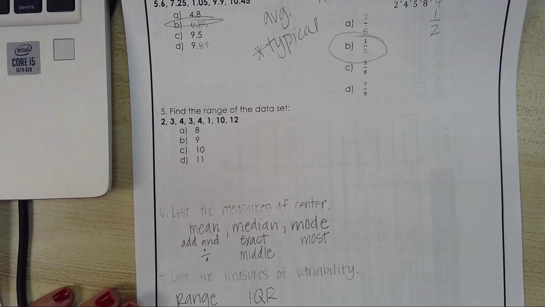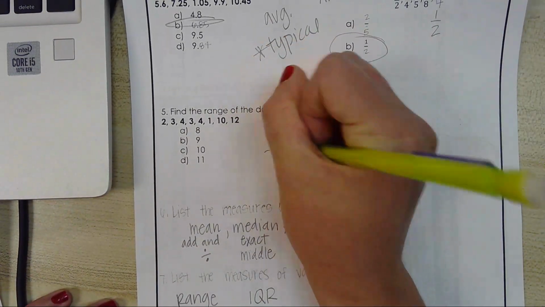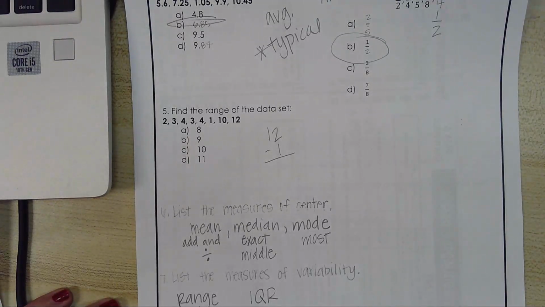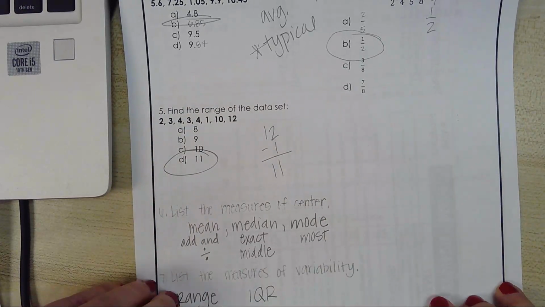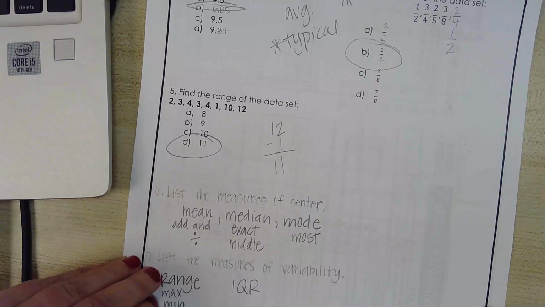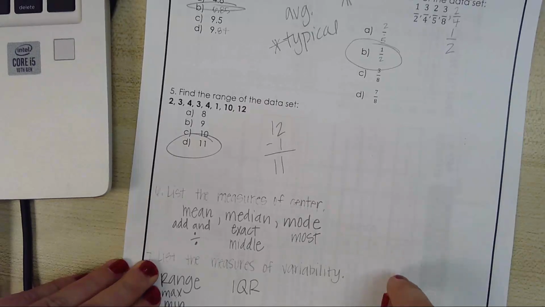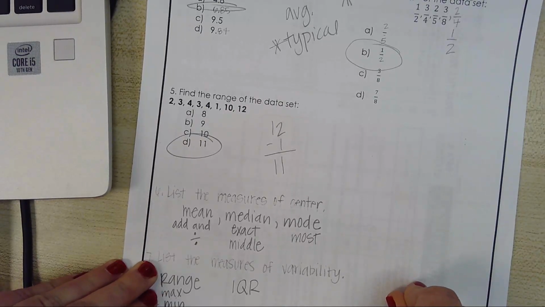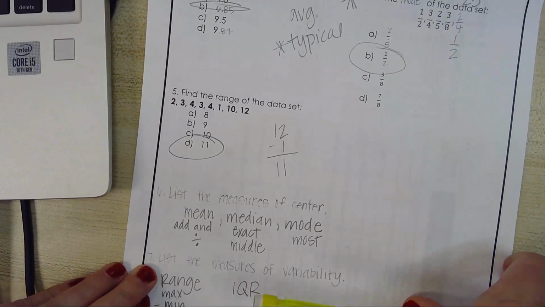Look back at range. What does range mean? Maximum minus minimum. What's my max? What's my min? What's 12 minus 1? 11. All right. You need to be studying mean, median, mode, and range, because this is what will be expected of you on next week's pop test. You don't know when it's going to be, but it will be sometime next week. Got it? All right.